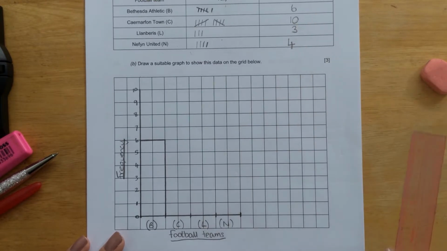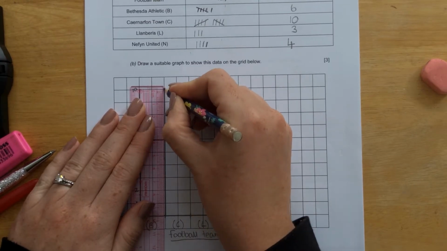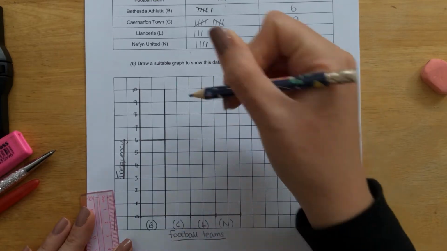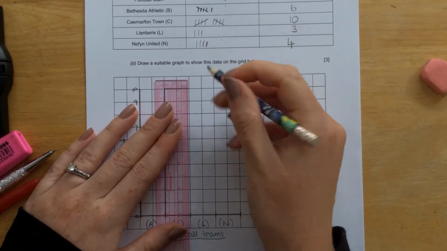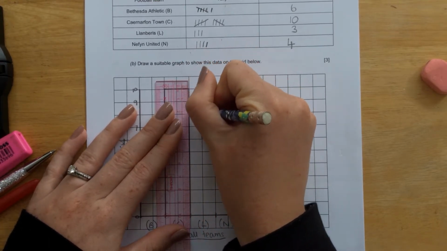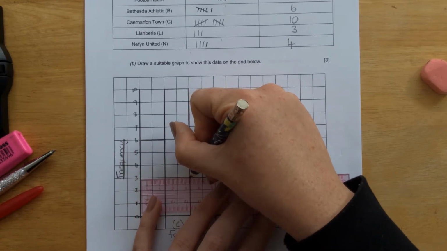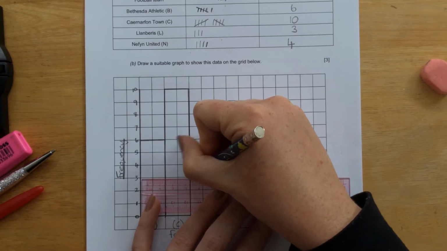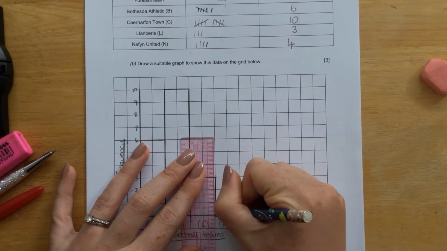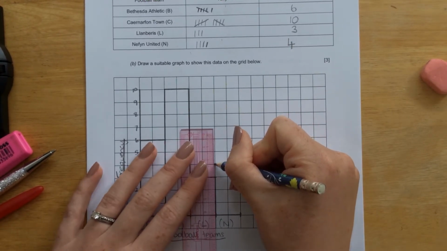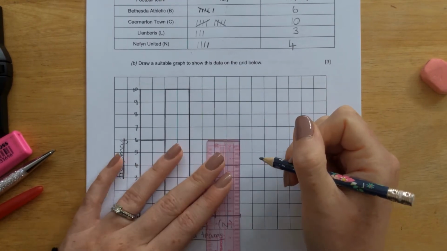Caernarfon Town had 10, so we're going all the way up to 10 now here. So I need to start my Caernarfon bar so that this line is in the correct place. And we're coming across 2 squares and then down. Llanberis had 3, so I go to 3, come across 2, and Nevin United won 4, so I need to bring that line up to 4, come across 2, and then finish the bar.